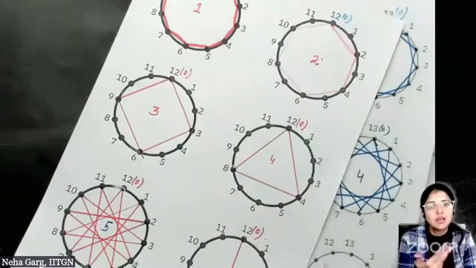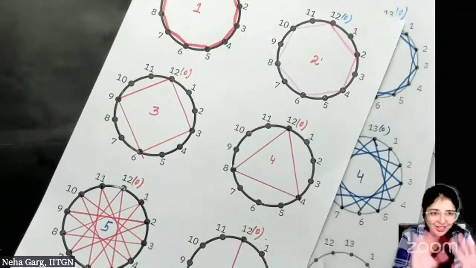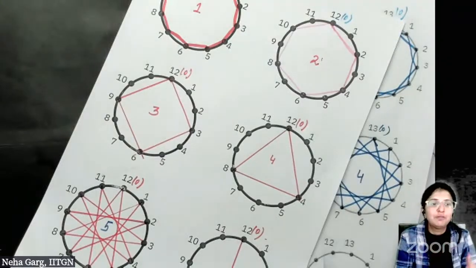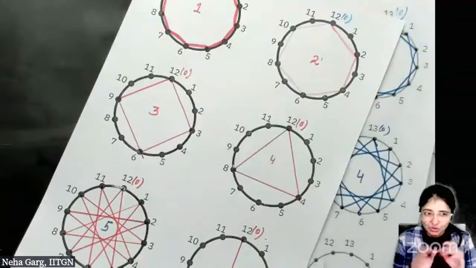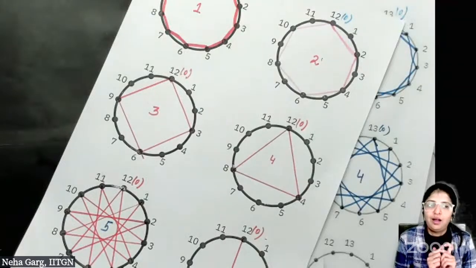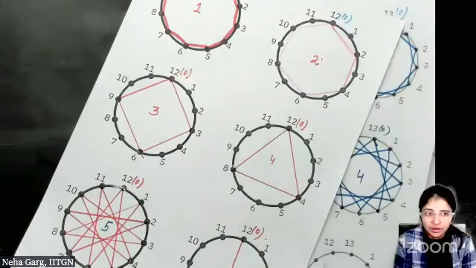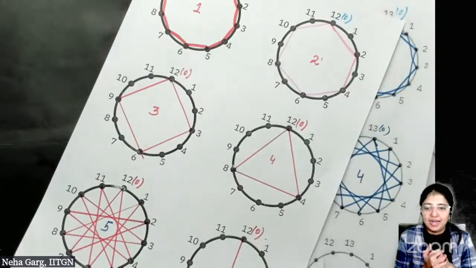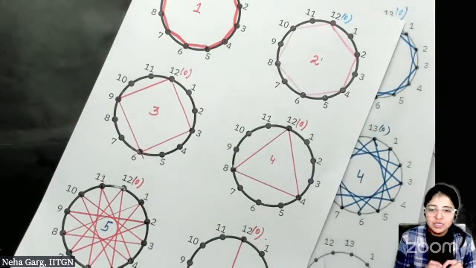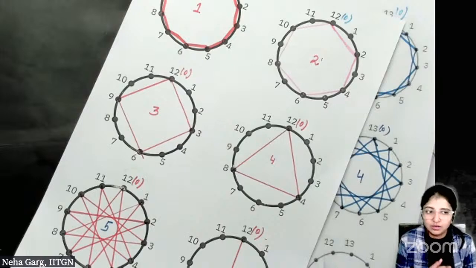Okay, we have just given our own definitions. These are not mathematical terms. I just gave them my own names. So addition number is the number that we are adding, and circle number is the number of points on the circle.